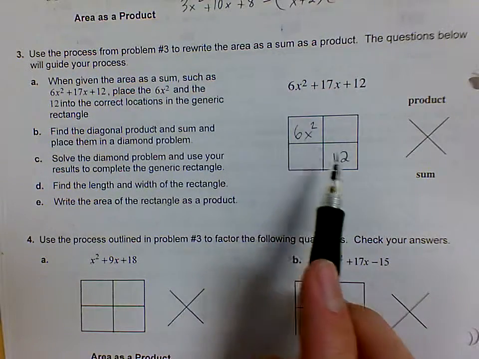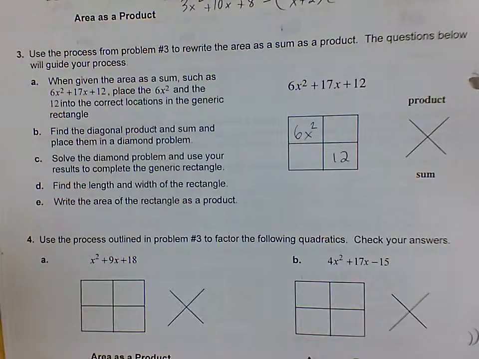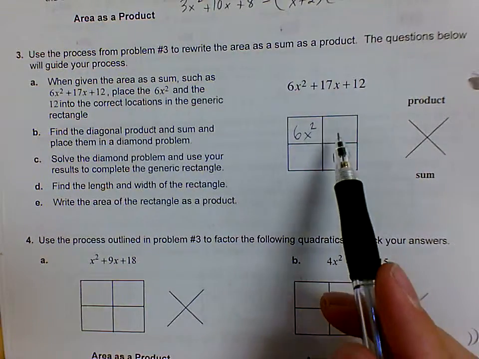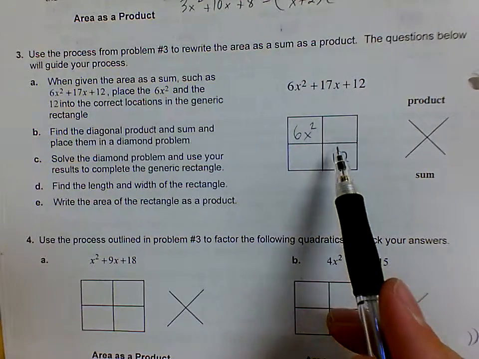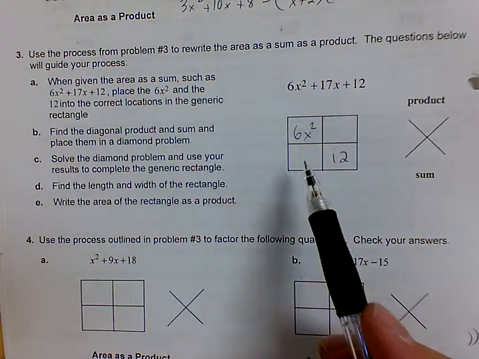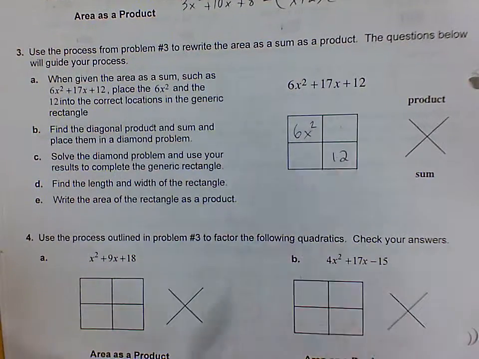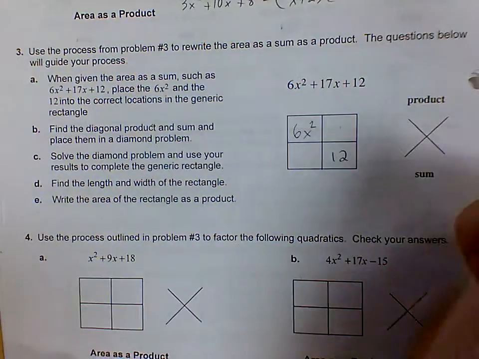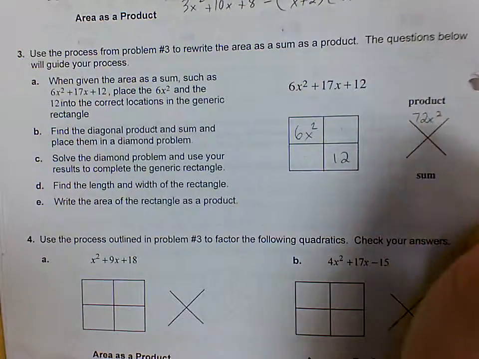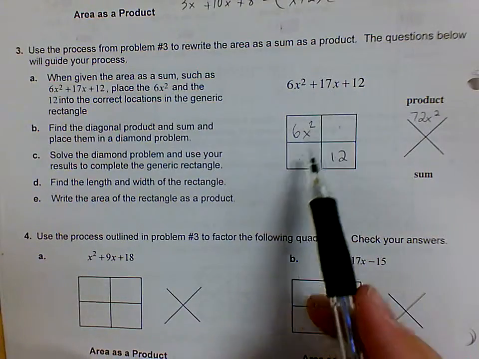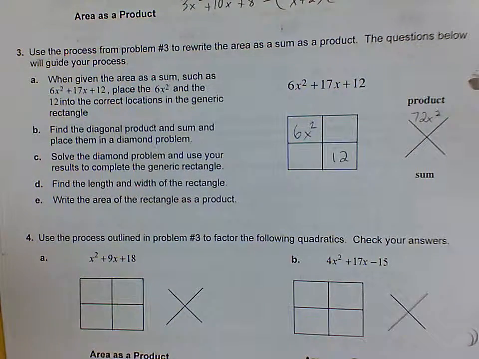So we've got the 6x squared and the 12 goes here. So just like in the last problem, I know from my patterns on the front page that these two numbers multiplied have to equal these two numbers multiplied. So if I do 6 times 12, I'm going to get 72x squared. So I know that these two numbers have to equal 72x squared.